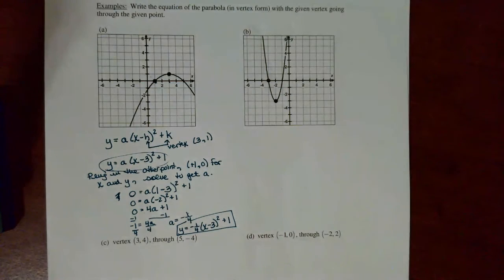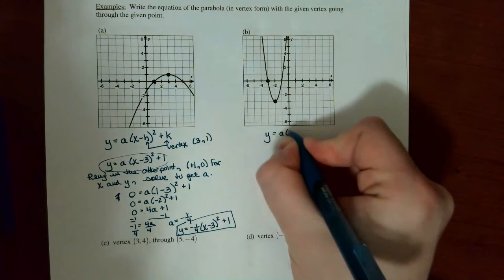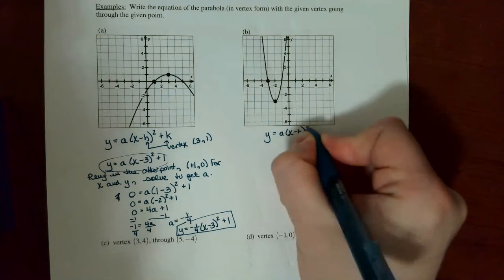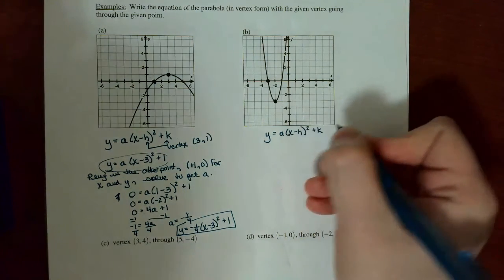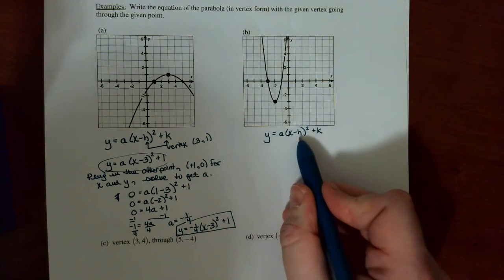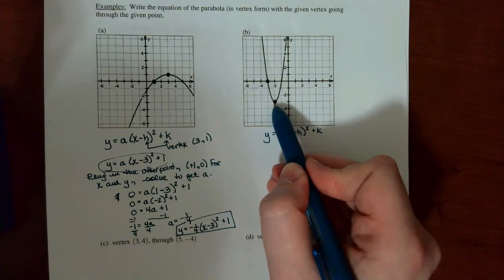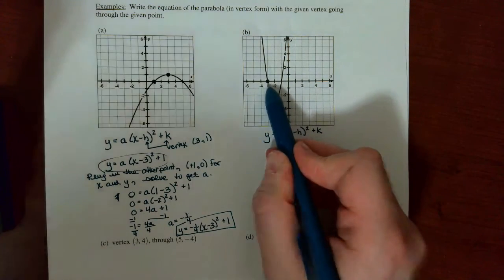In letter B, my formula is y equals a times x minus h squared plus k. Okay, what are you going to fill in for h and k? Negative 2 comma negative 3 or negative 3 comma 0?